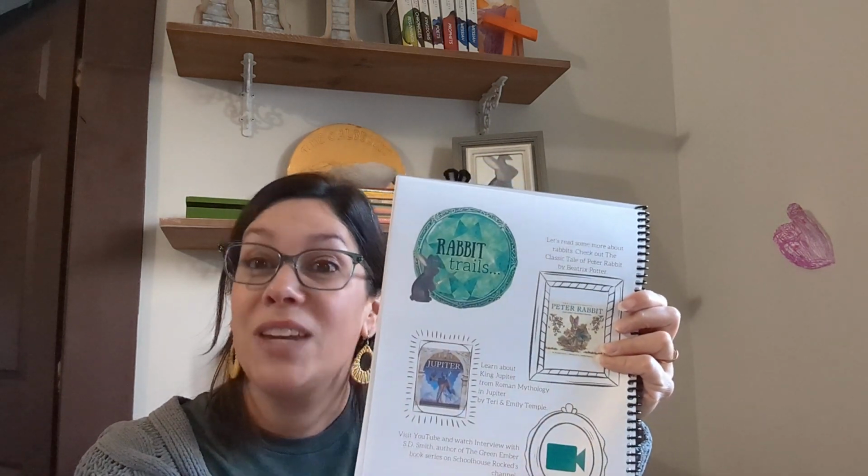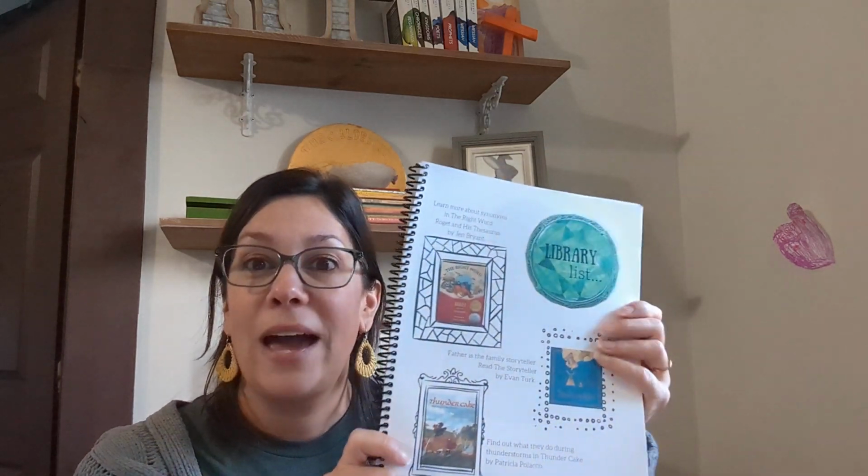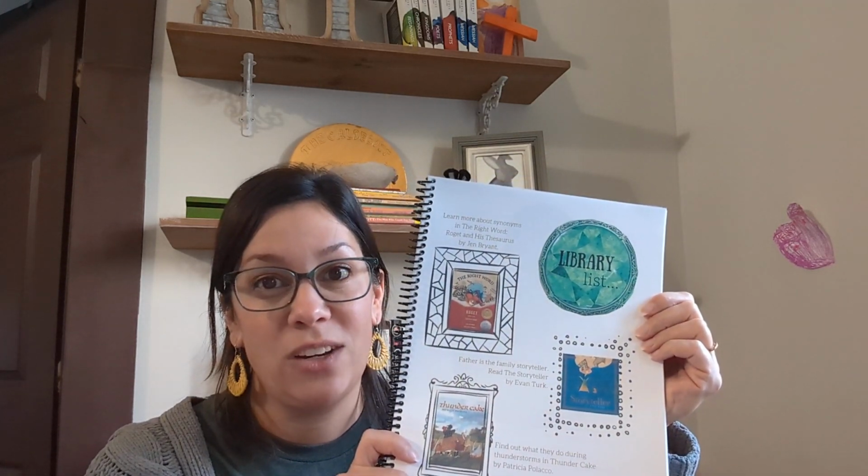So this has 2 picture books here and also a video for you to check out. Every lesson has a video here. And then the library list is even more picture books for you to check out. So none of these picture books on either one of these pages are required. These are additional reading, additional learning for you.